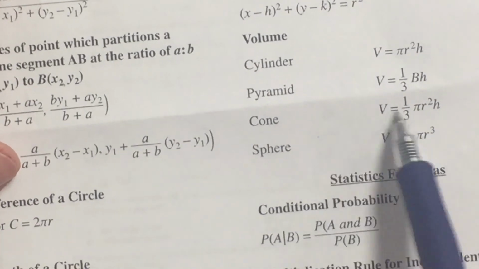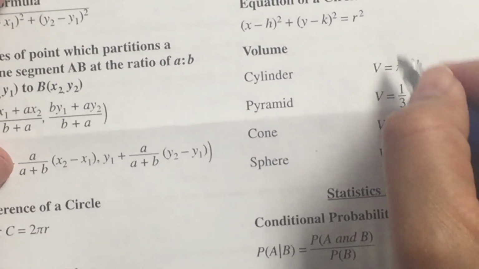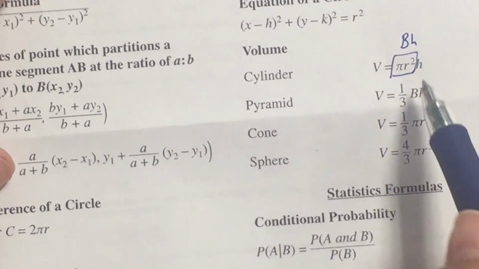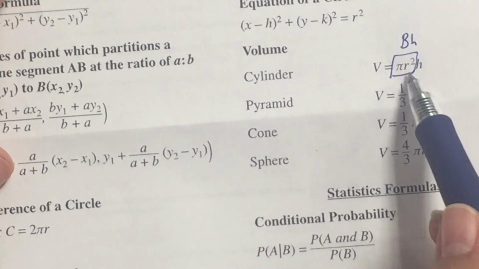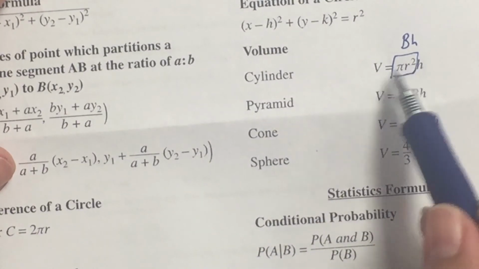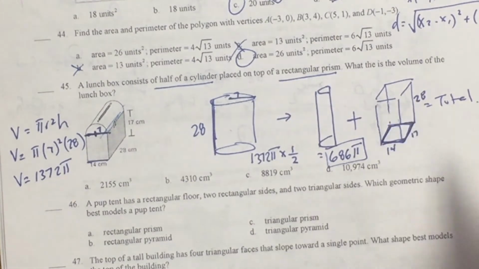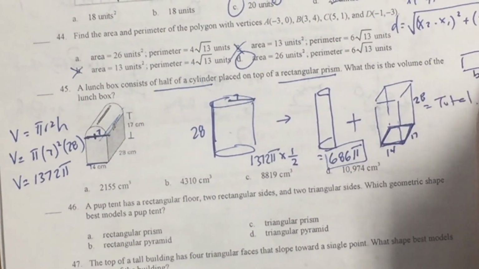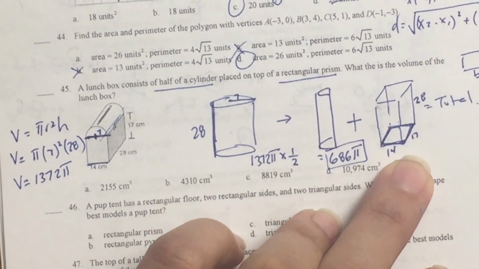So actually, they don't give you the prism formula here, but a prism is the same thing as a cylinder, only the volume is the area of the base times the height. It's just that in a cylinder, the base is a circle, so the area of a circle is that. So the prism is area of the base times height. So area of this base, and what shape is that? A rectangle, right? So the area of a rectangle is base times height. So 14 times 17.